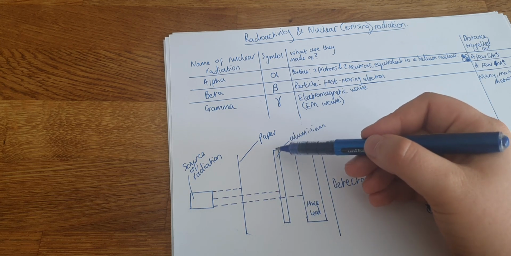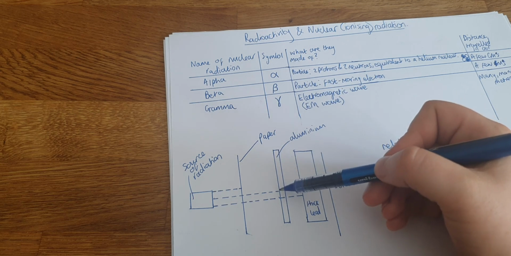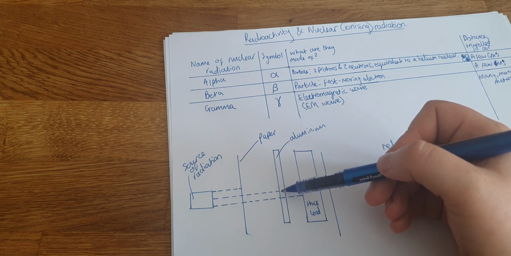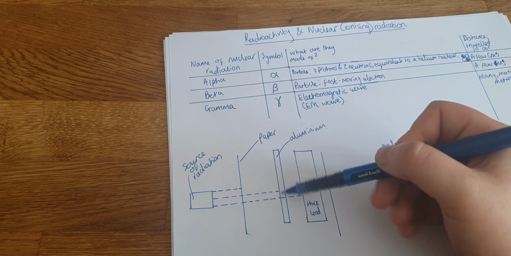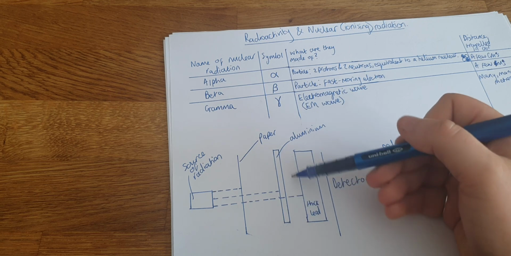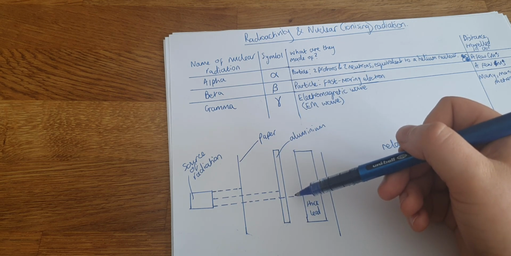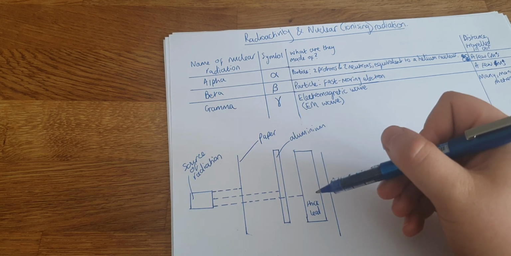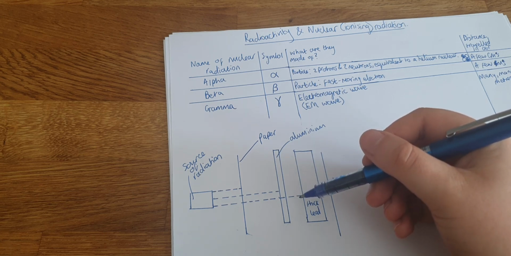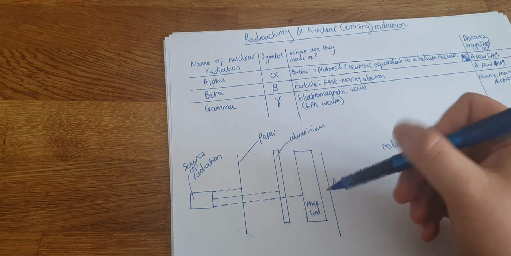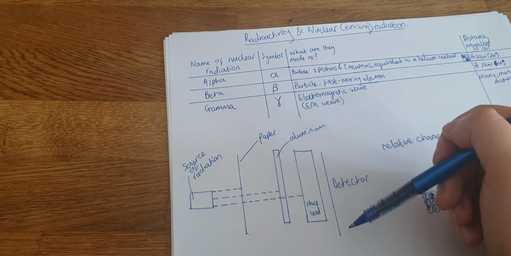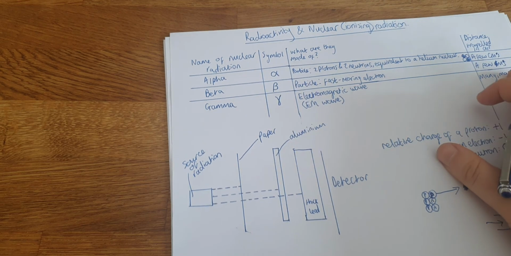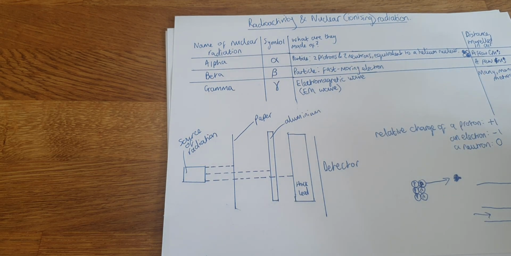Then when we get to the aluminium, you've got beta radiation being stopped. So then I know that one there is beta. So again, I'll have to make sure I put my detector in here. And I know that last one will be gamma. I suppose the thick lead's not really needed because we know it must be gamma. But just to check, put some thick lead in there, it stops the gamma radiation. So there we go. You may see a diagram very similar to that in your test paper. They do like to do that.